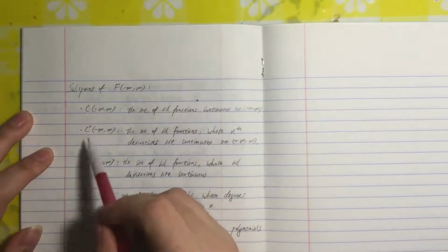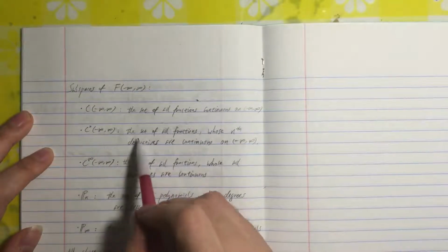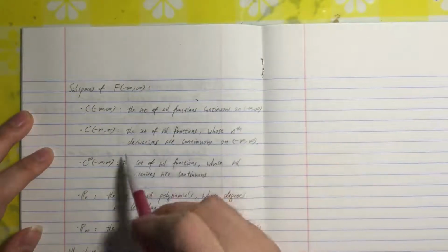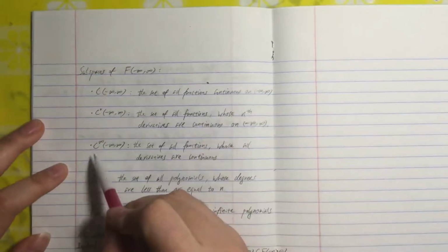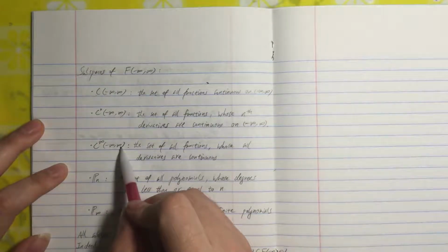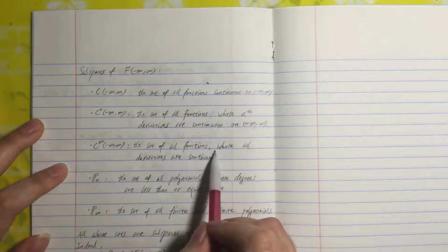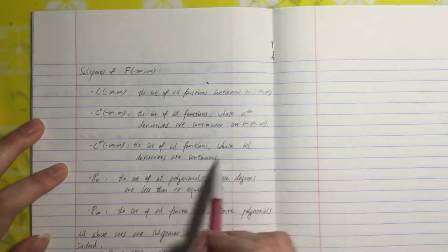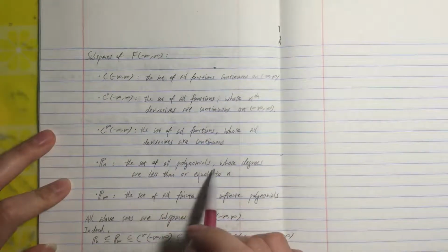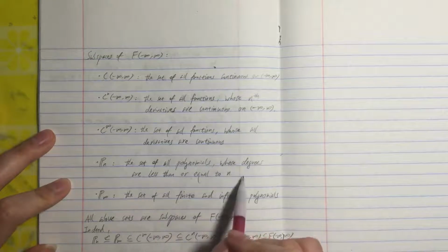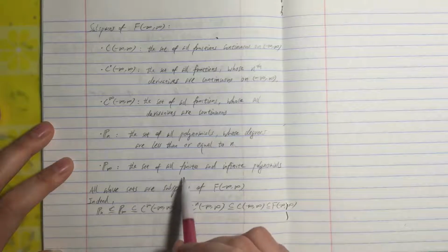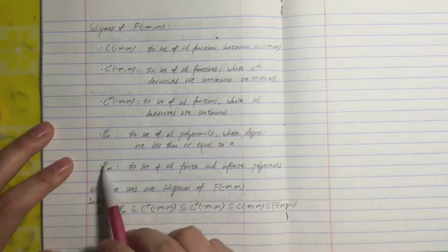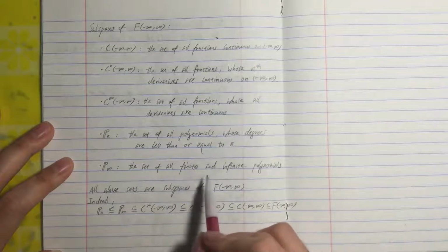Cn from negative infinity to infinity is the set of all functions whose n derivatives are continuous on the interval from negative infinity to infinity. C infinity from negative infinity to infinity represents the set of all functions whose derivatives are all continuous. P sub n represents the set of all polynomials whose degree is less than or equal to n. P infinity represents the set of all finite and infinite polynomials.